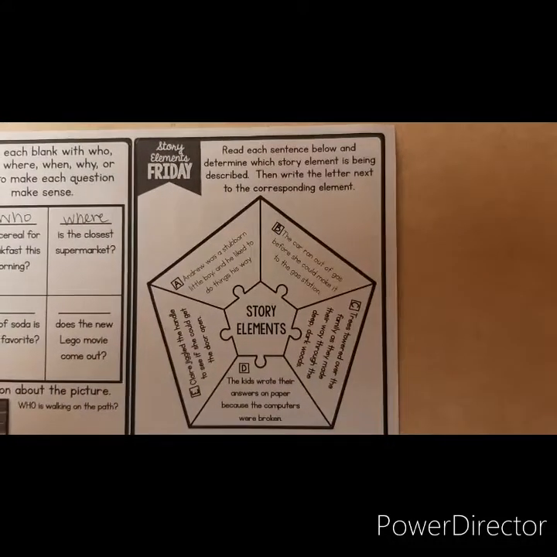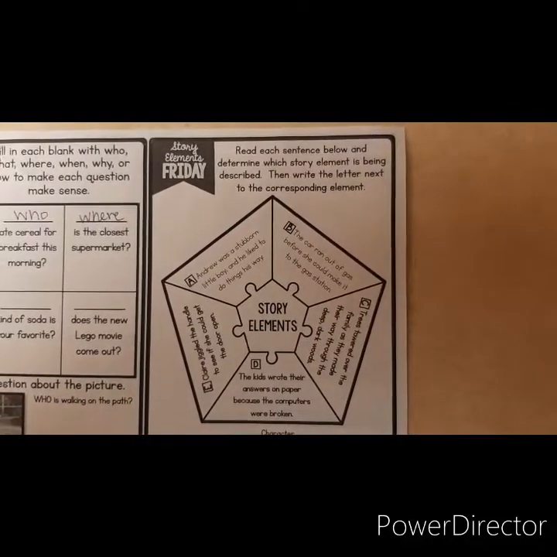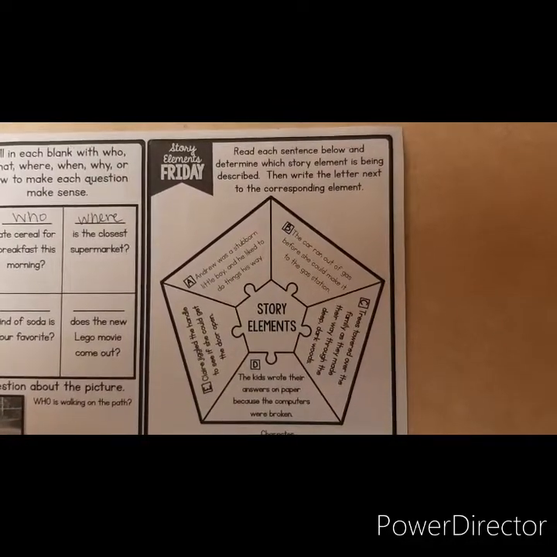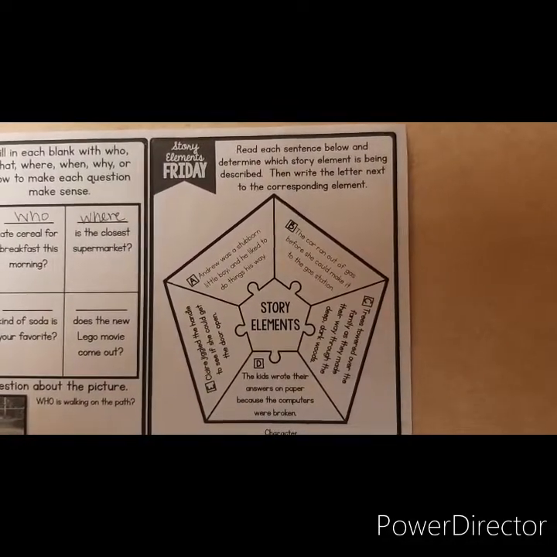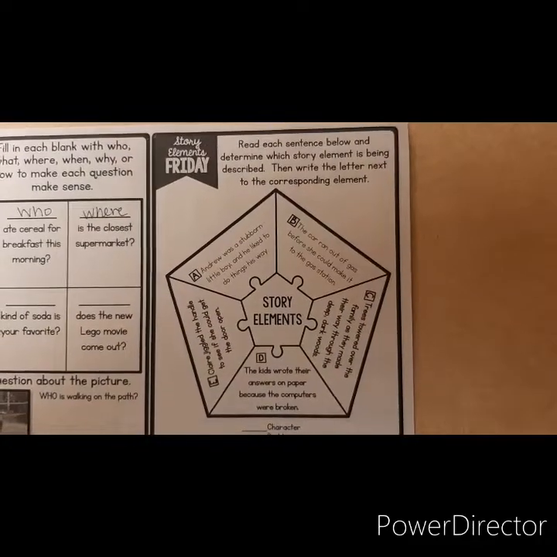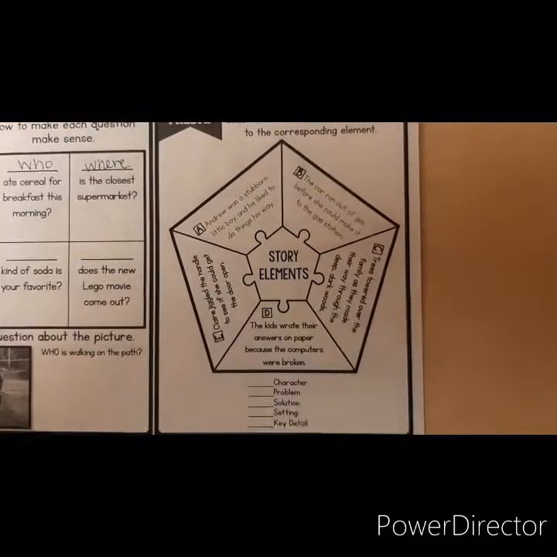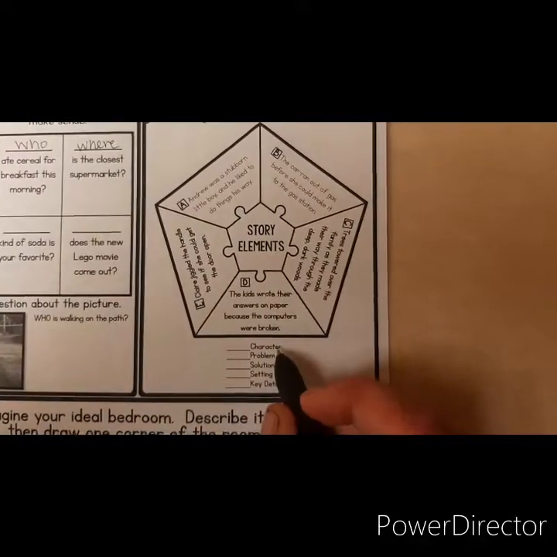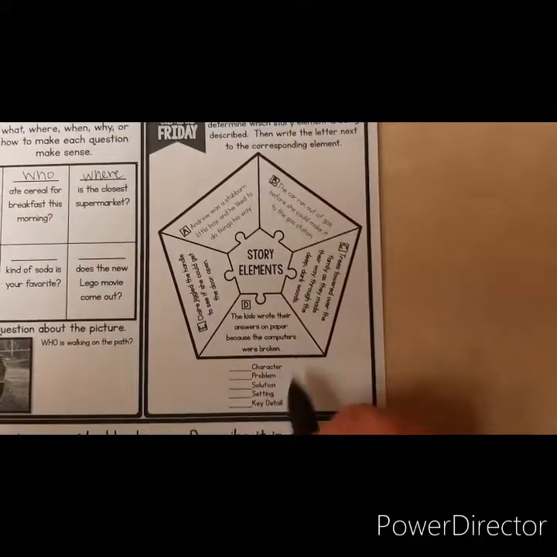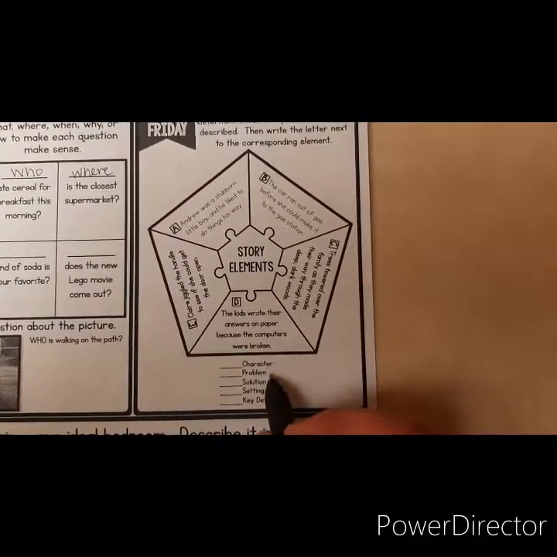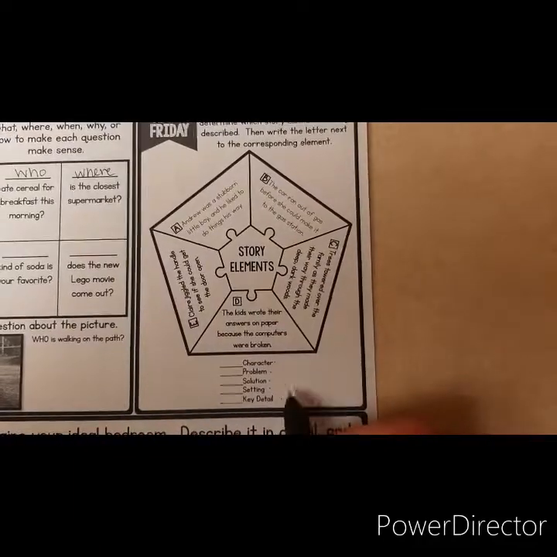Okay, so now let's look at Friday's story elements. Read each sentence below and determine which story element is being described. Then write the letter next to the corresponding element. So we have the story elements down here. Story elements are things that make up a story. So we have the character, the problem, the solution, the setting, and key details.